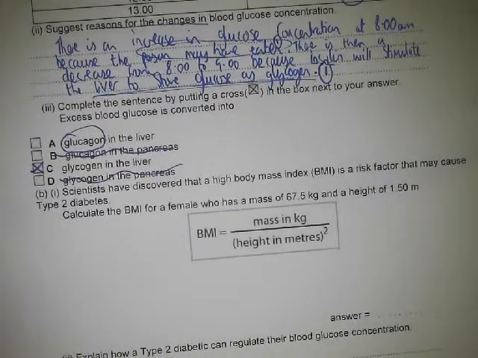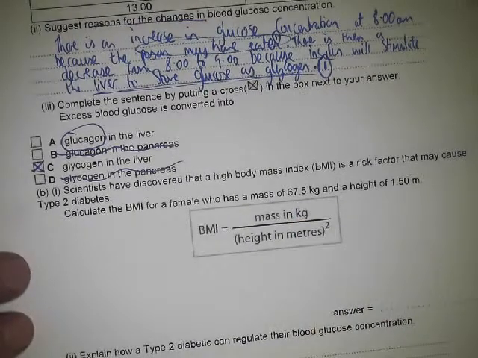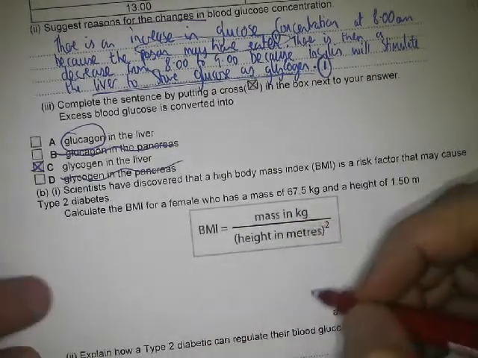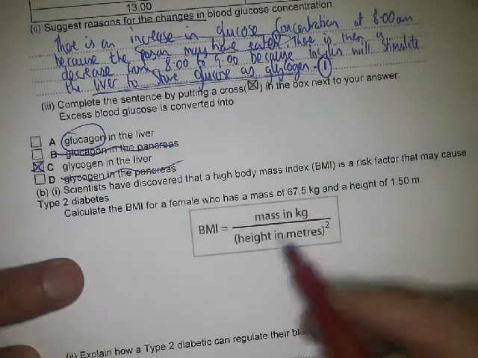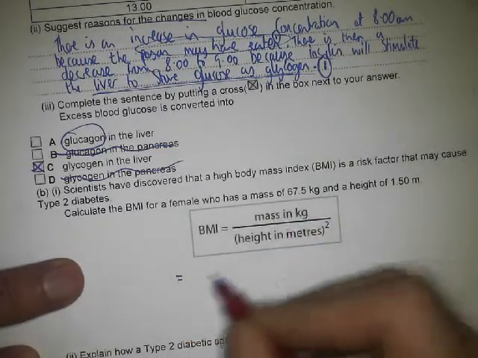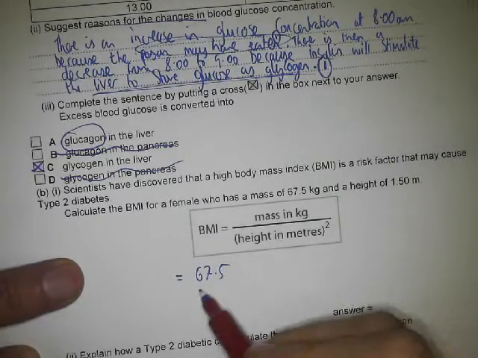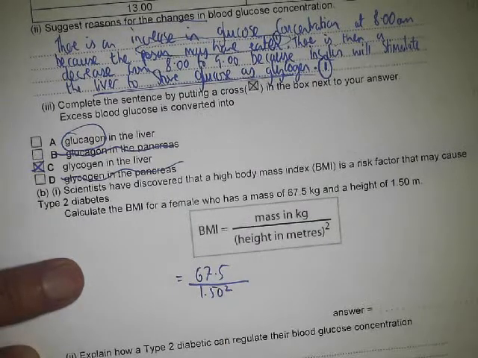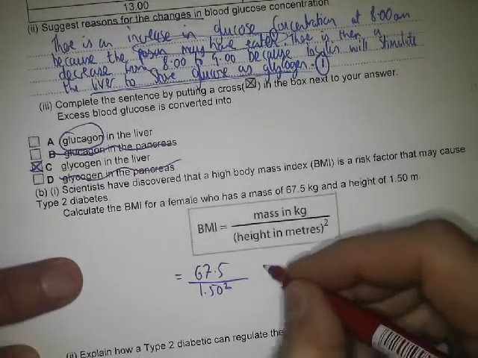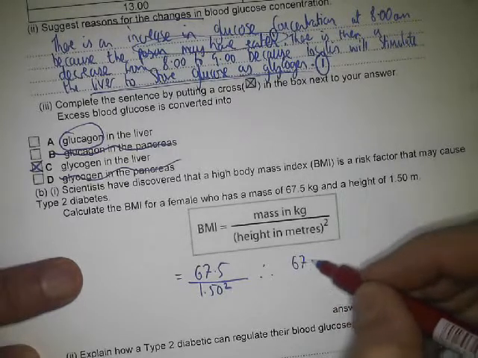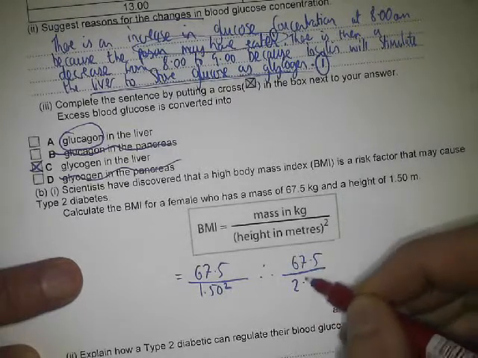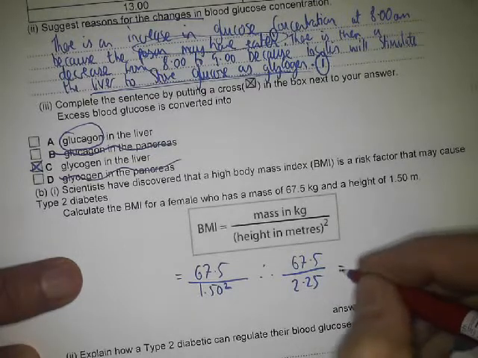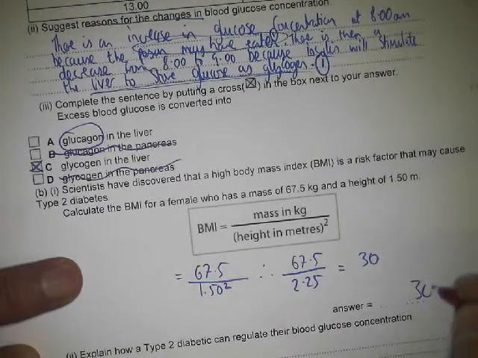Right, calculation time. Type 2 diabetes is all around BMI. It's determining whether someone's obese and putting them at higher risk. So we've just got to put the numbers into the correct equation. So you've got mass. So BMI equals mass, 67.5, divided by 1.5 squared. And then I would say, therefore, 67.5 divided by 2.25 will equal 30. Put me 30 there.